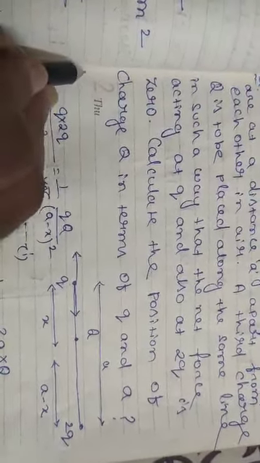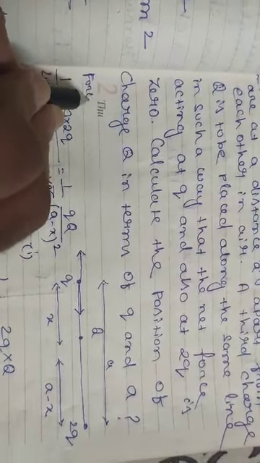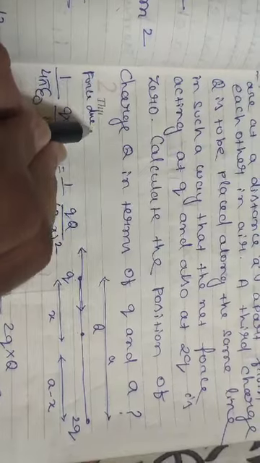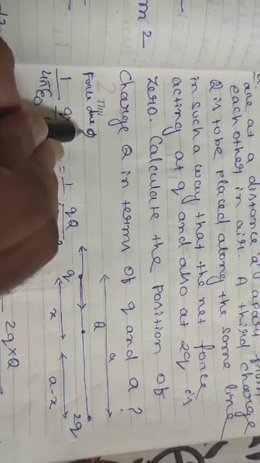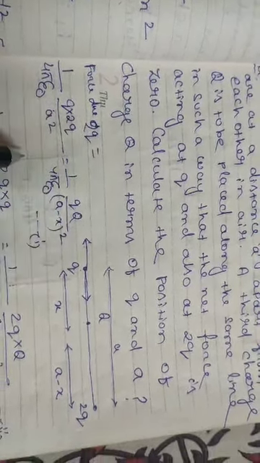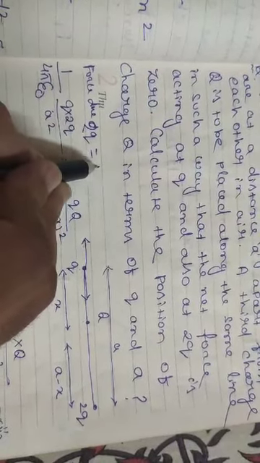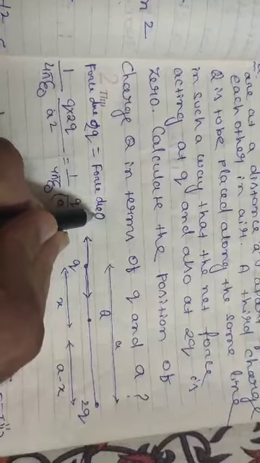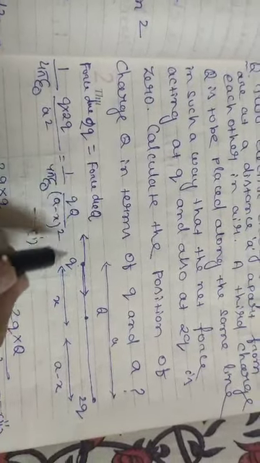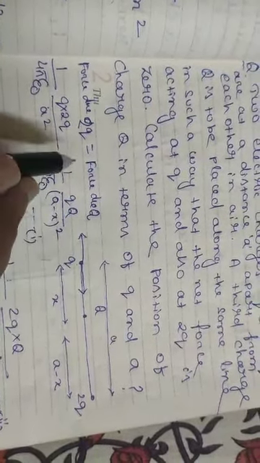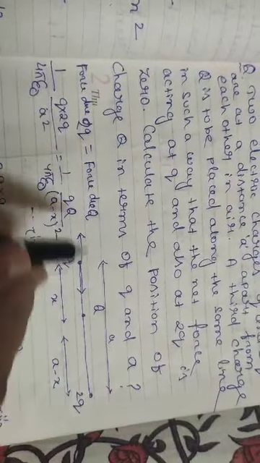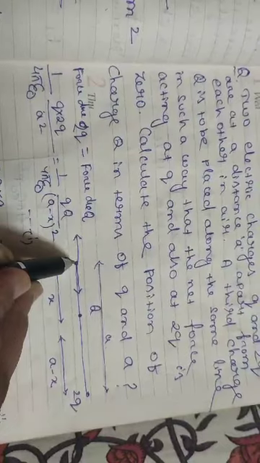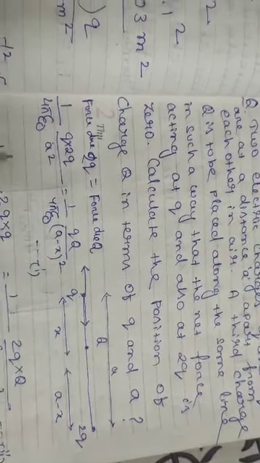So we will find the force due to 2q equal to the force due to capital Q, on whom? On this. The force due to 2q should be equal to the force due to Q. Then only it will stay at equilibrium.